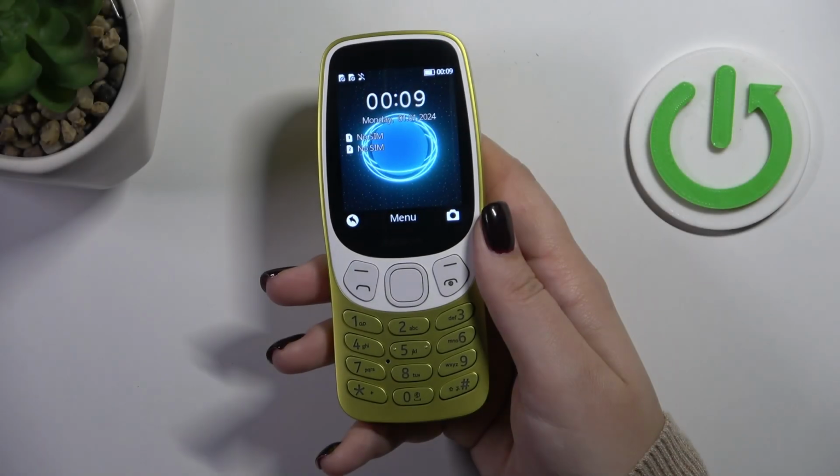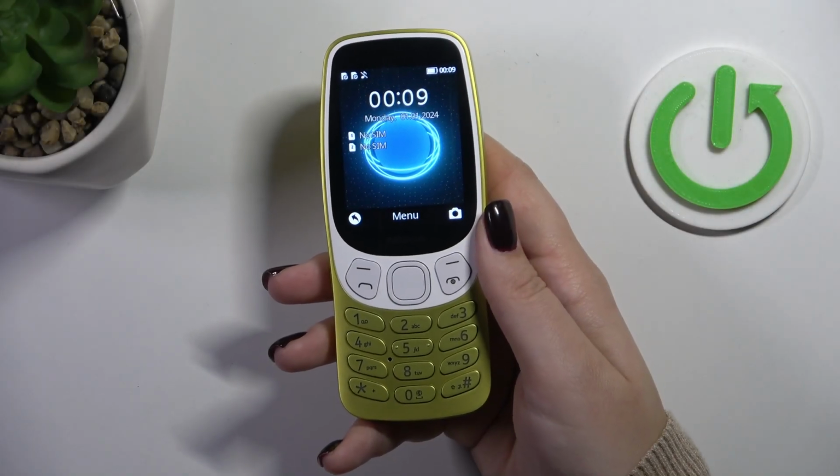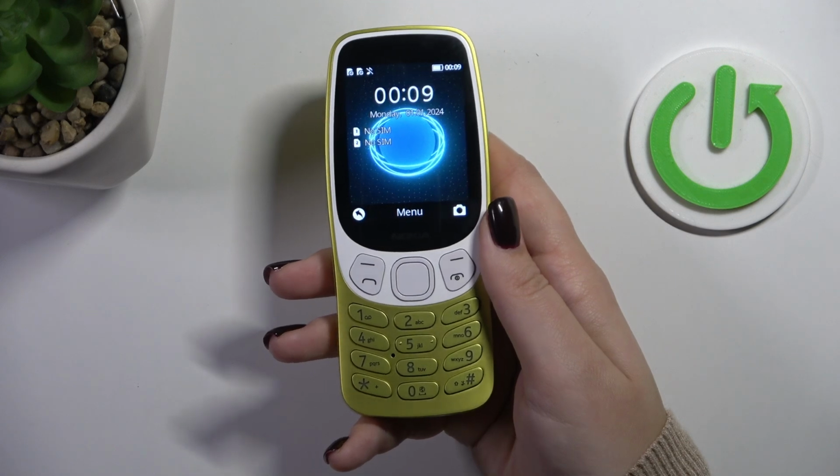Hi everyone, in front of me I've got a Nokia 3210 and let me share with you how to set the camera timer on this device.